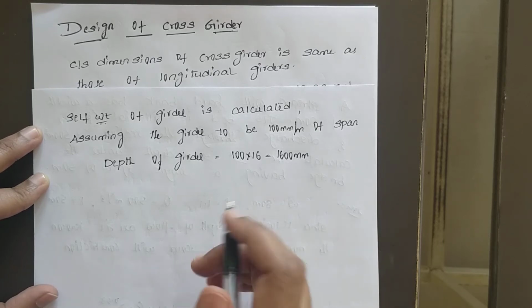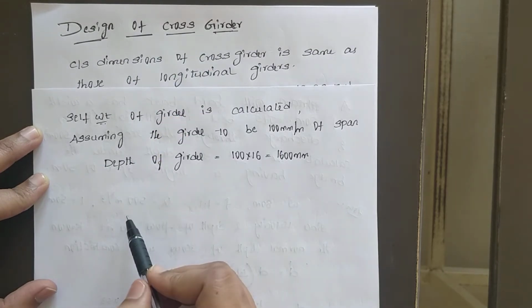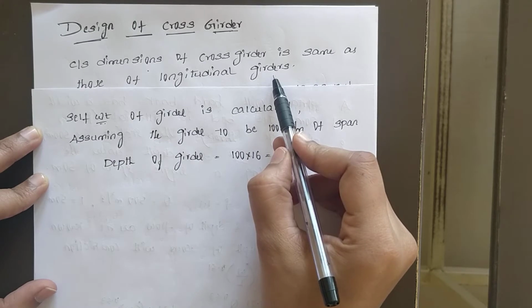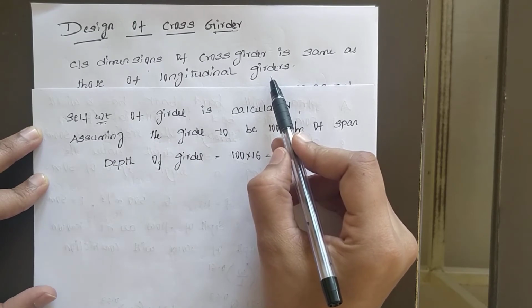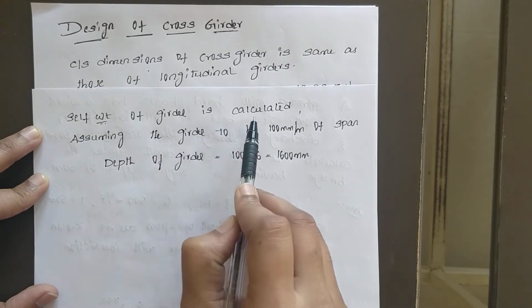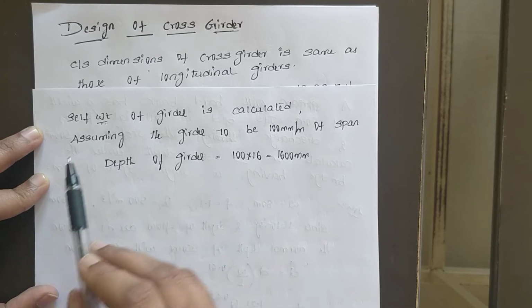Hi everyone, in today's class we are going to discuss design of cross girder. The cross-sectional dimension of the cross girder remains the same as that of the longitudinal girder. The self-weight of the girder is calculated as in the design of the main girder.